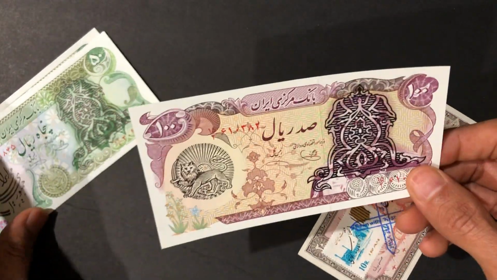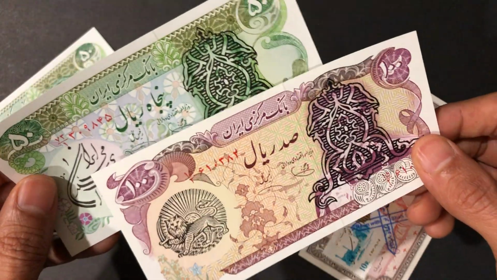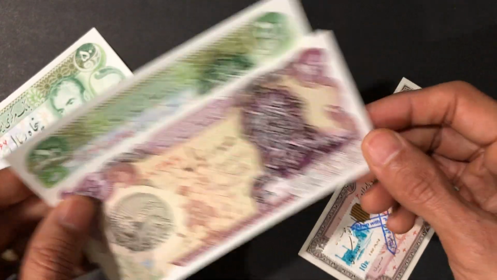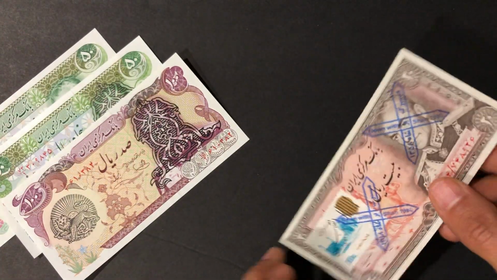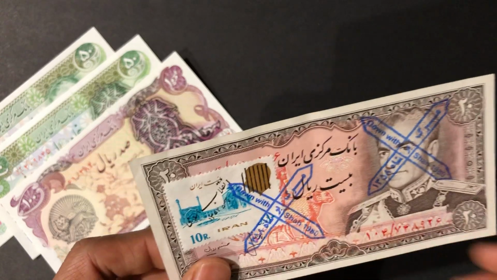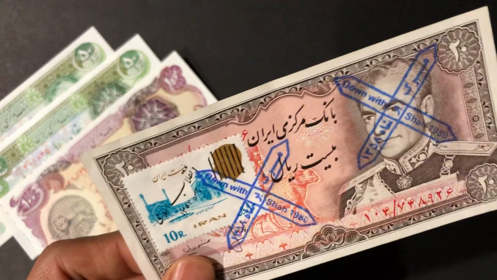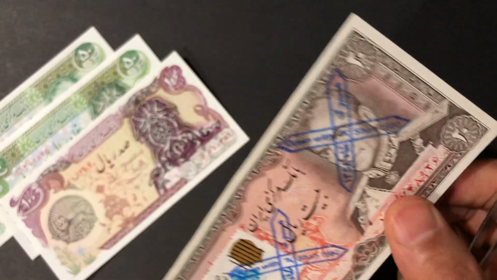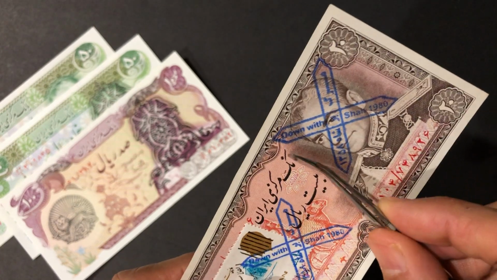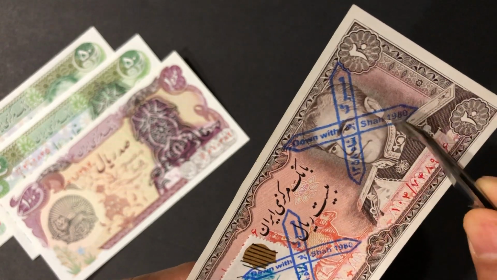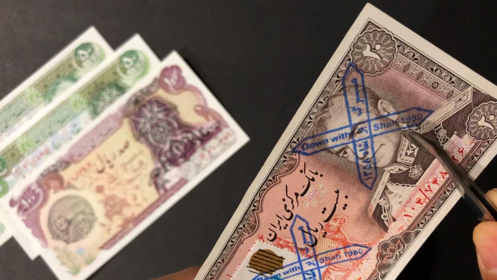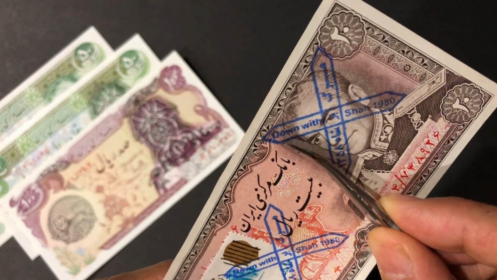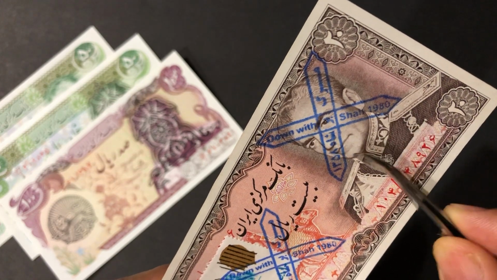So these were basically government sanctioned overprints. And I also have an example of an unauthorized overprint. Basically, someone stamped across the face of the Shah, and it states "Down with Shah 1980."